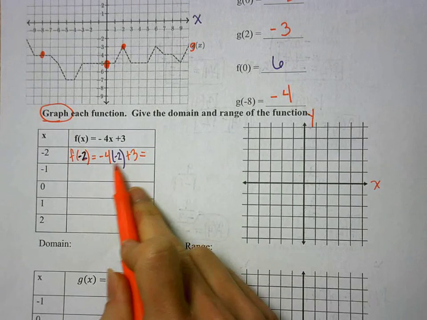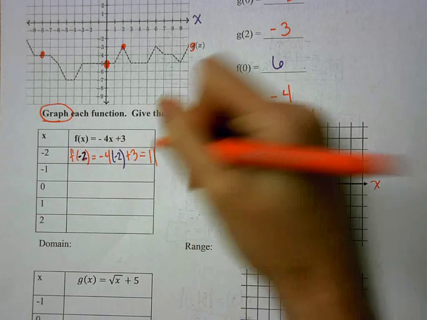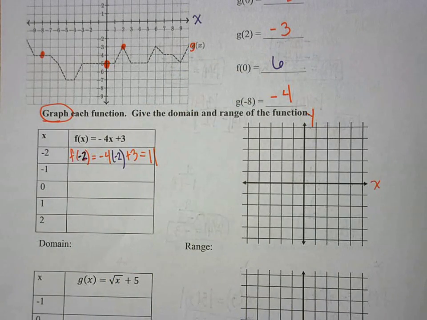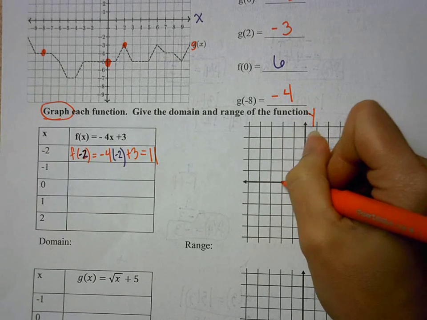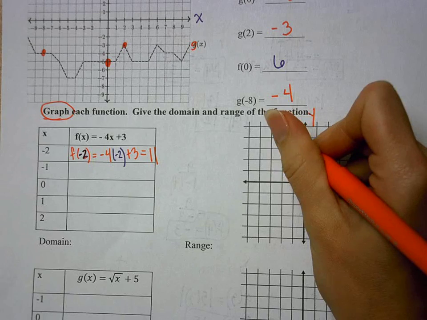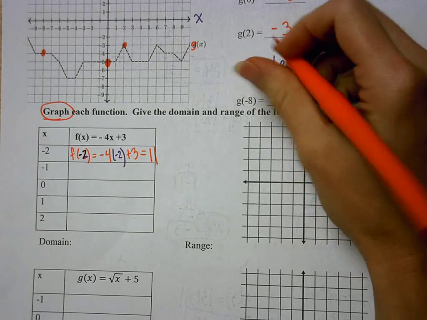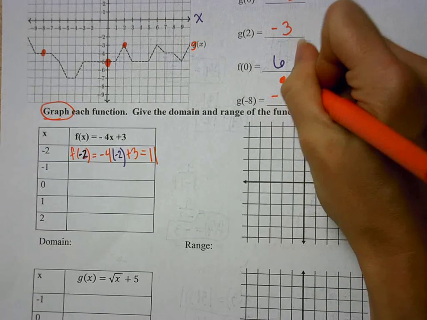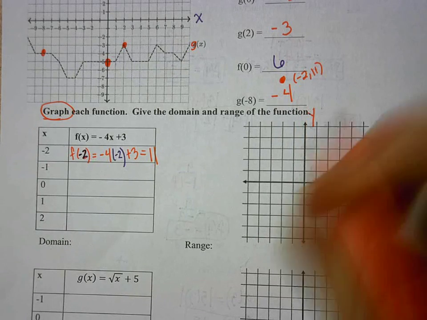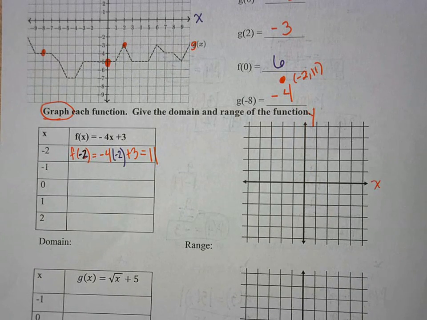That gives us 8 plus 3, which is 11. So I can graph the point (-2, 11). And this is going to kind of go off my graph. -2, 1, 2, 3, 4, 5, 6. It's way up there. We'll just go ahead and write it in there. (-2, 11). Okay, let's try another one.